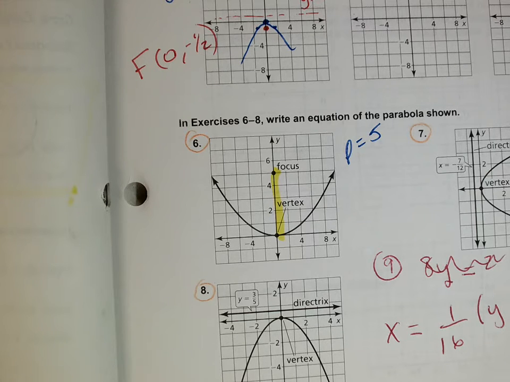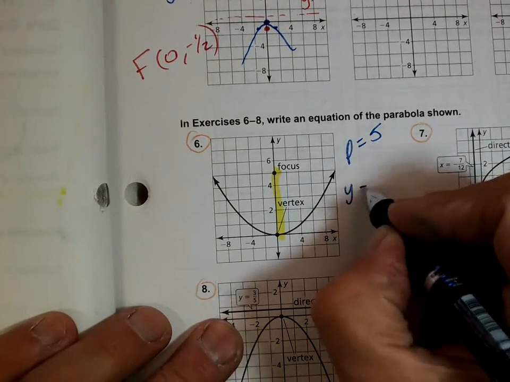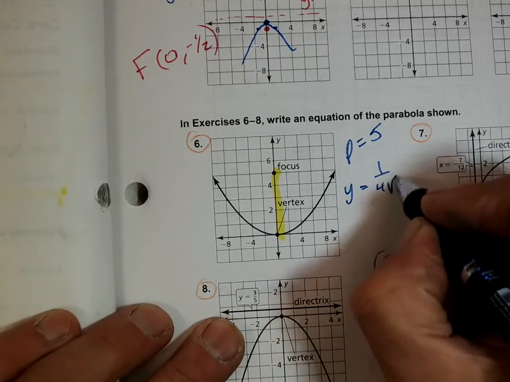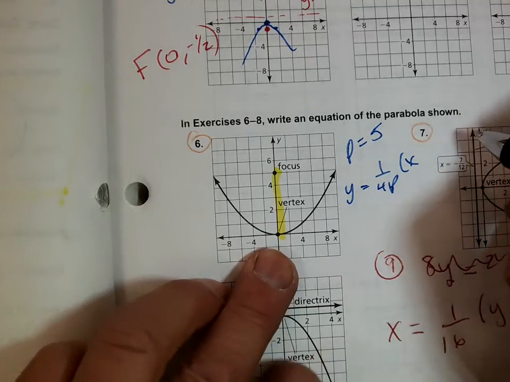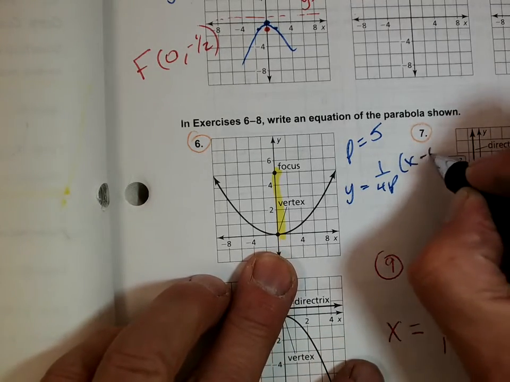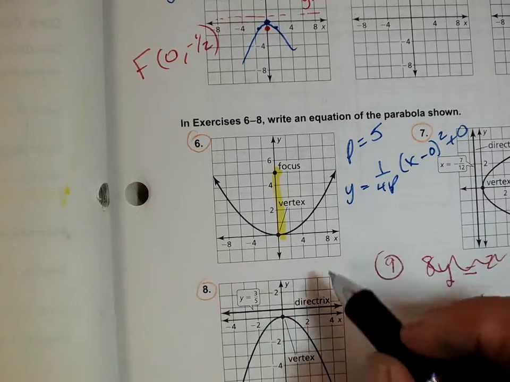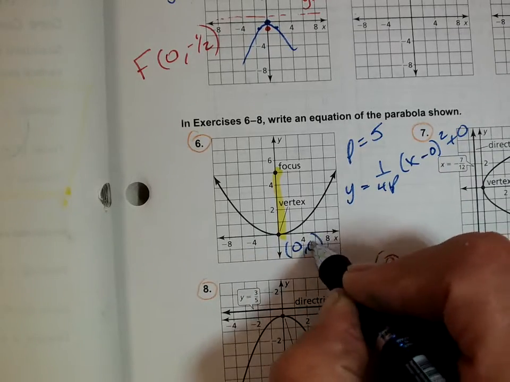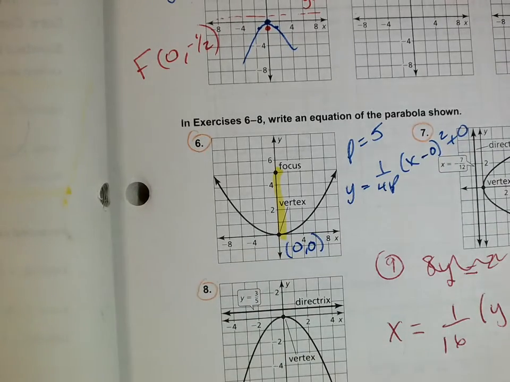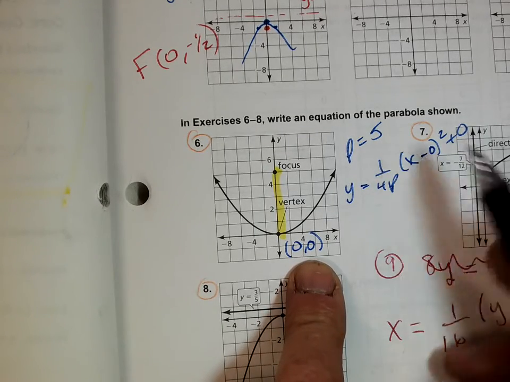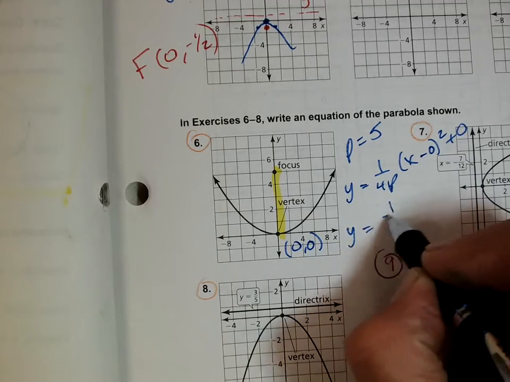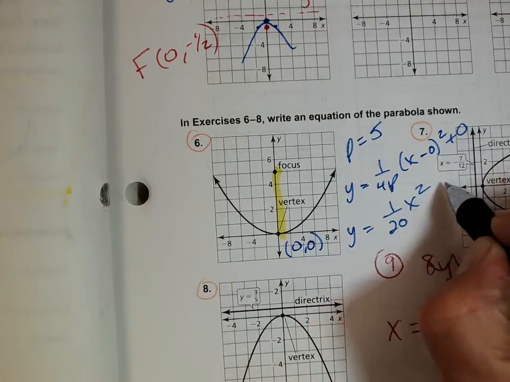So I want to use this itsy bitsy equation down here. So I want to write y equals 1 over 4p times x minus 0 squared plus 0, because the vertex is at 0, 0. Now I don't need the zeros, but I put them in there so you'd see the form, okay? P is 5, right? So this equation is y equals 1 over 20 x squared.